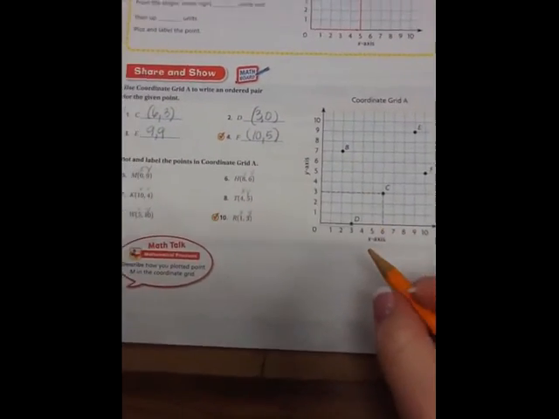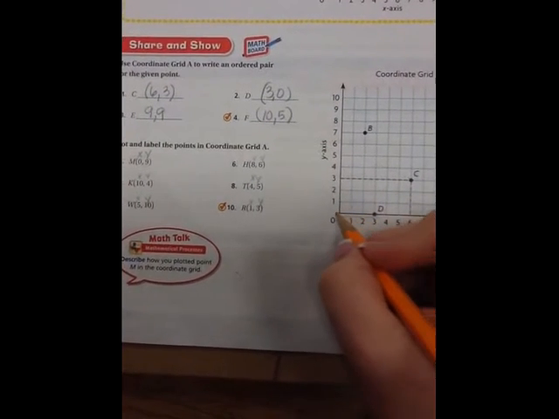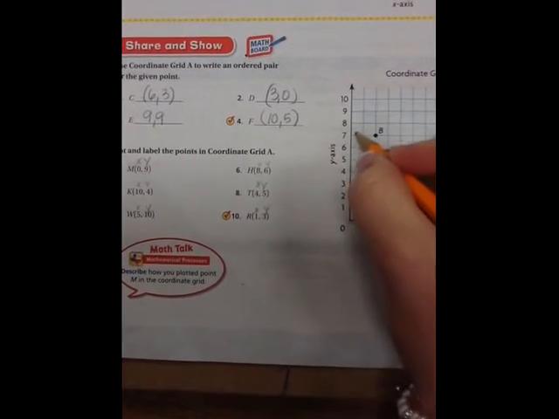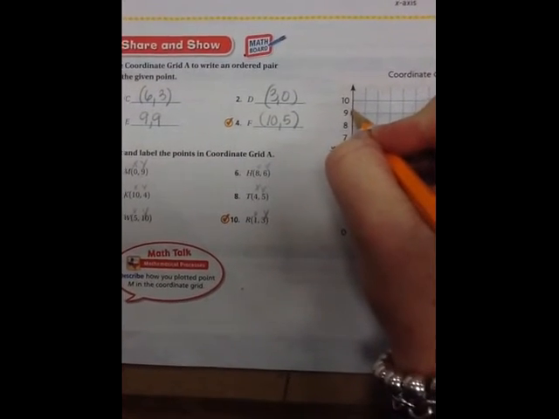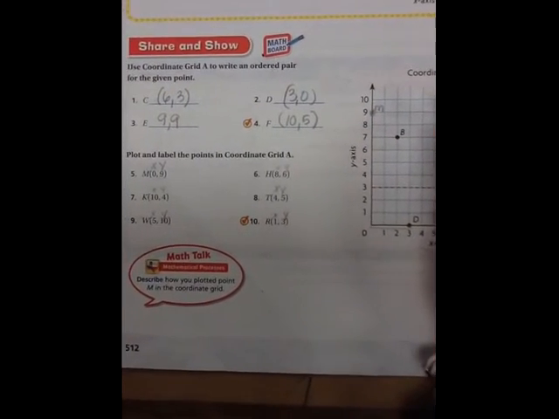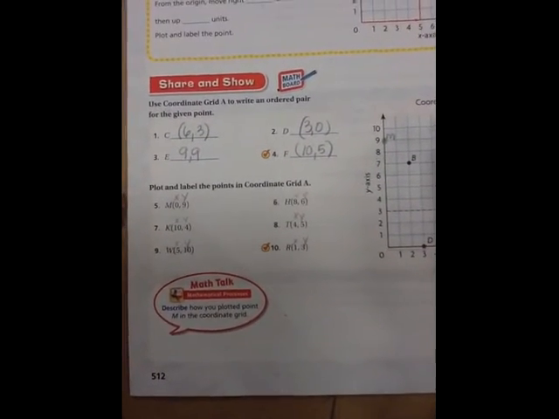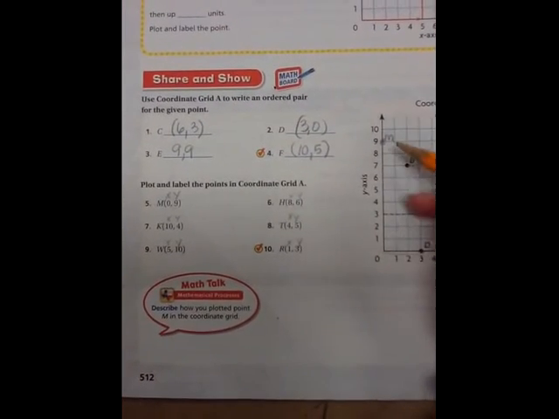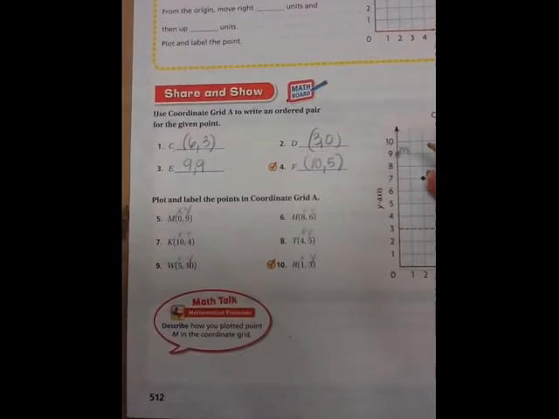So for 5, M, it says run nothing. So I cannot run anything on here. Run nothing, jump 9. So I'm going to run nothing, jump 9, and then my plot I'm going to put M, because that's what it's telling me. Okay, so it's telling me to plot it at coordinate 0, 9, letter M.